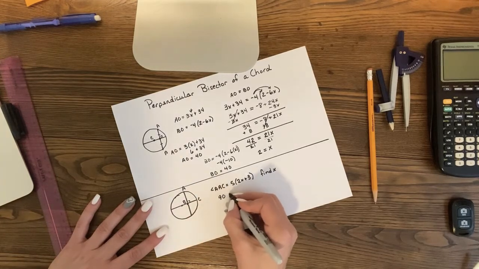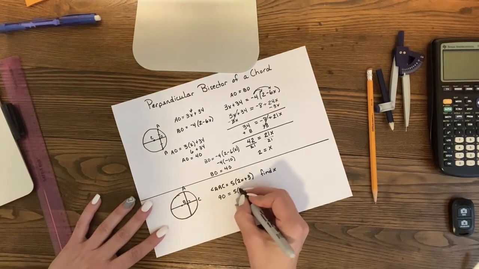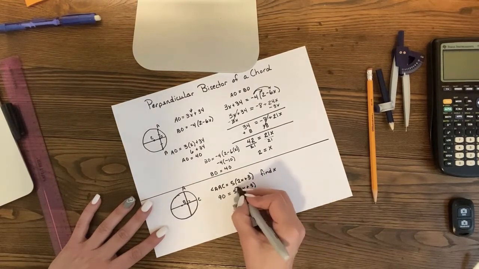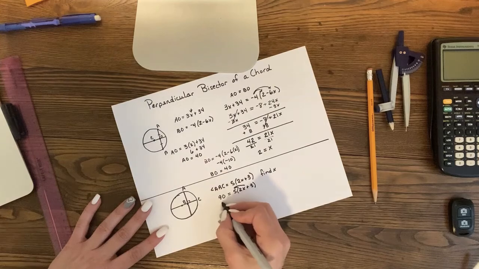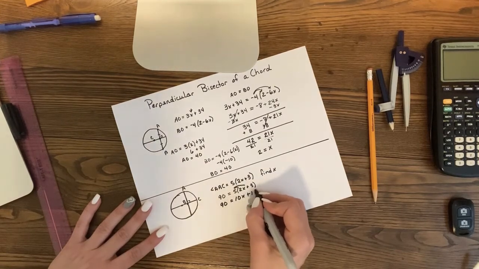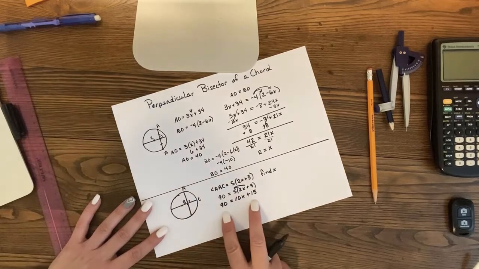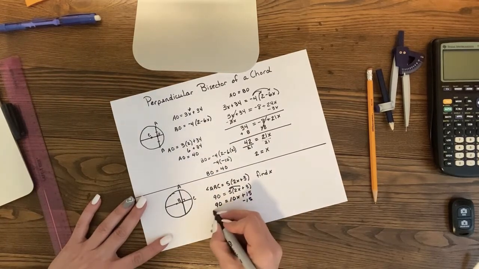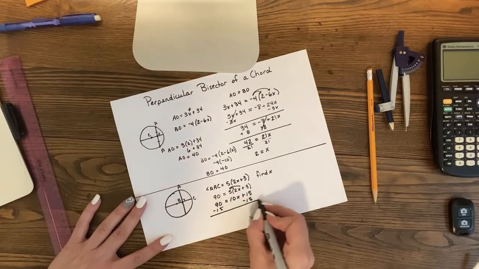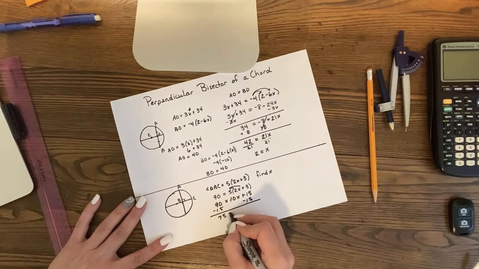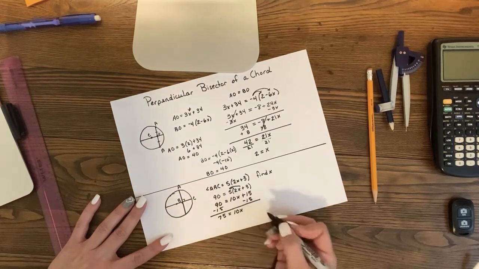So 90 equals 5 times 2x plus 3. Distributing my 5 in, I have 90 equals 10x plus 15. And from here, of course, I want to get x by itself, so I'm going to subtract 15, giving me 75 equals 10x.